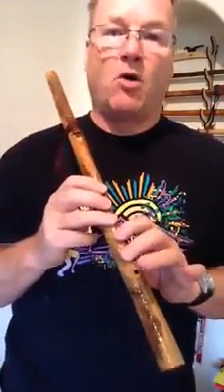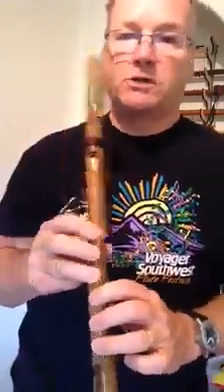You'll notice I just went up and down, except I did a couple of flutters. I did one flutter with just the bottom hole, and another flutter with the top 2 holes.